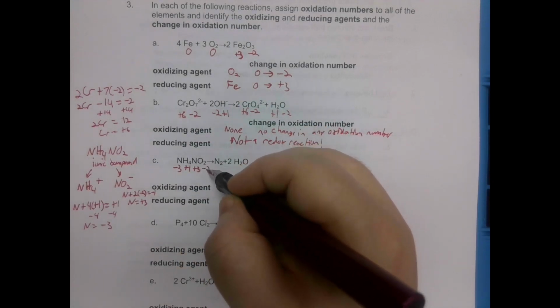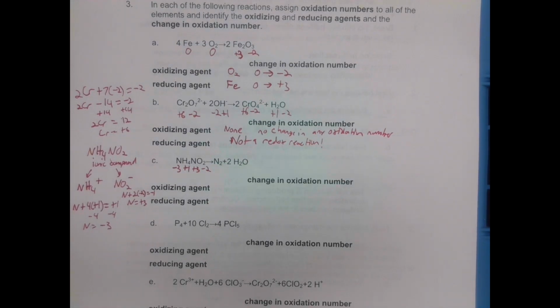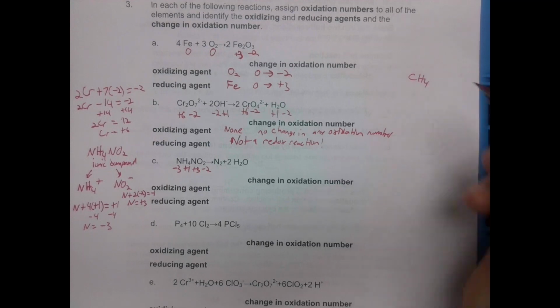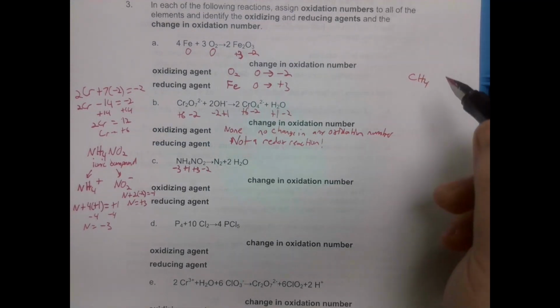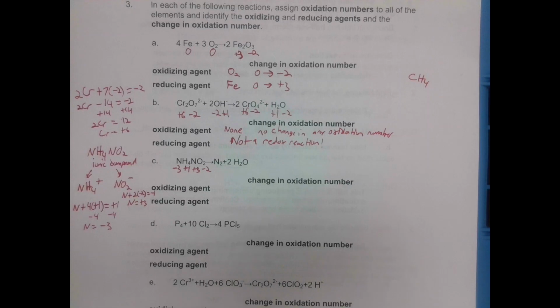And then oxygen would be -2. So recall this fact that oxidation is treating all the bonds as if they're ionic. When we look at something like methane, methane is not ionic, but we're going to assume it is. And if it is, then the oxidation number can be thought of as a pseudo charge. If it is 100% ionic, then the oxidation number is the charge.